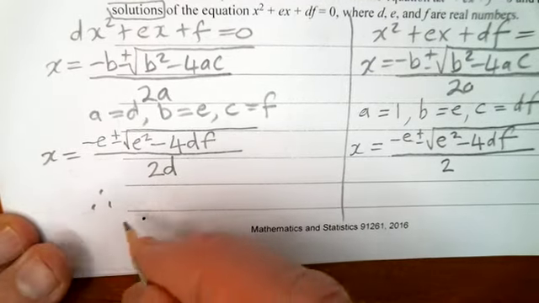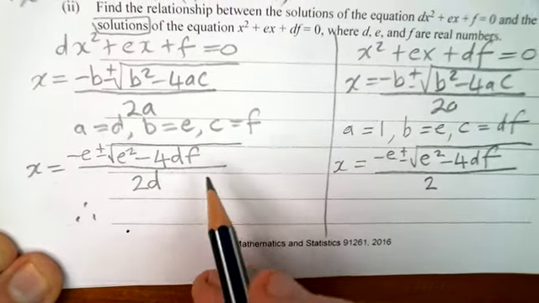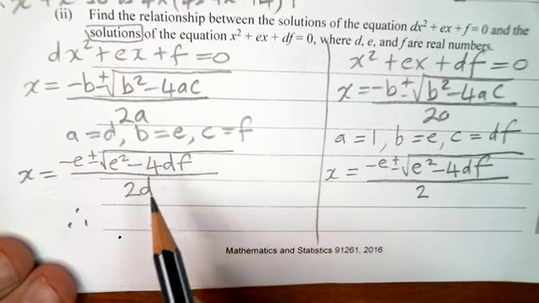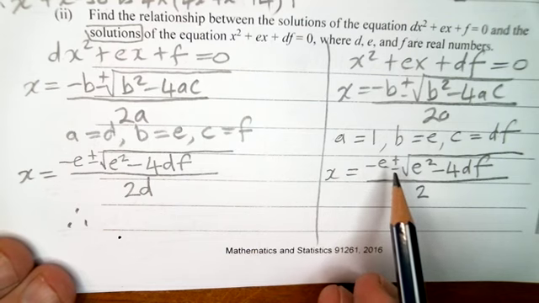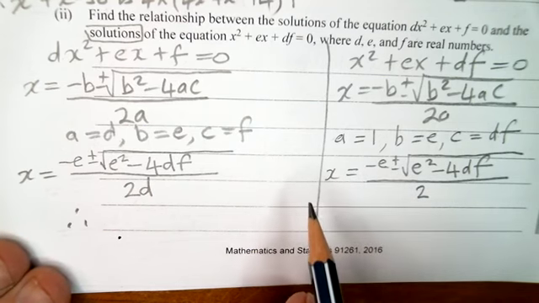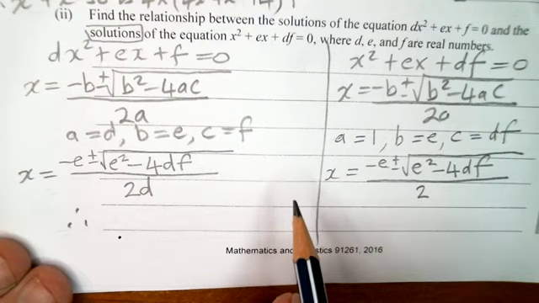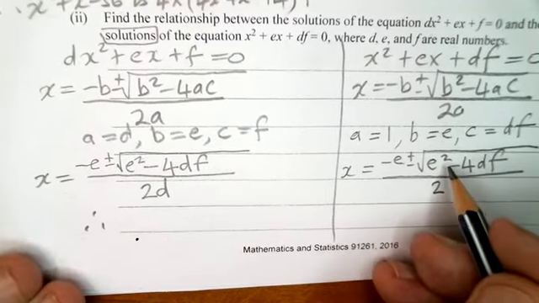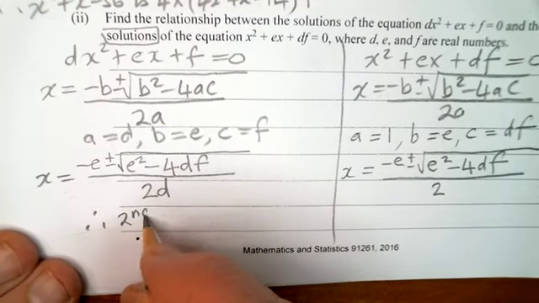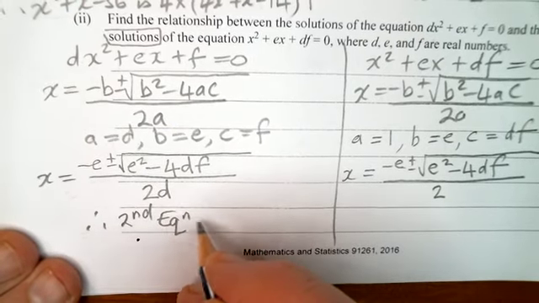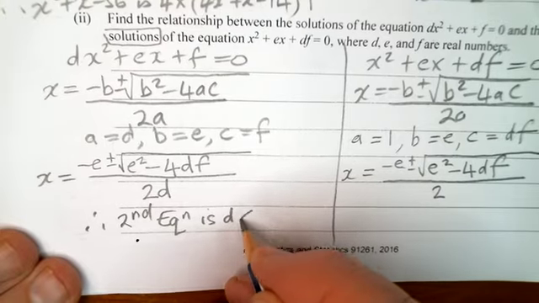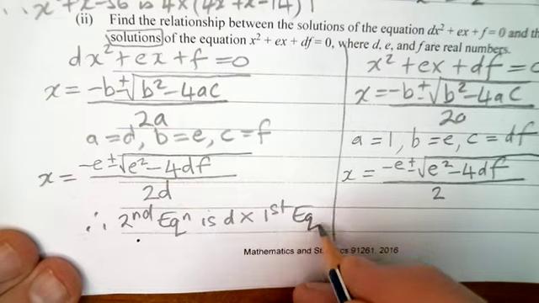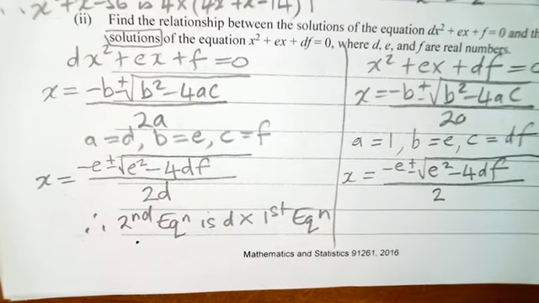Therefore, we could say that this equation here is, if I multiply that by d, I get this one. Yeah. So how are we going to say that? This equation here is d, so put here the second equation. The second equation is d times the first equation. And that's how I would express the answer.